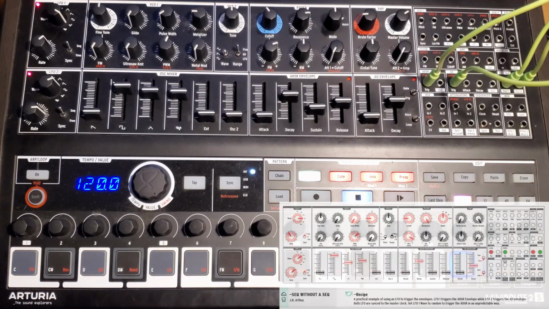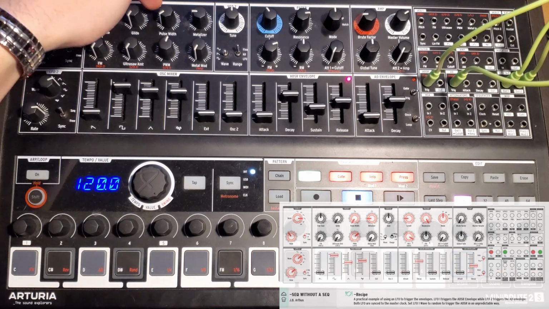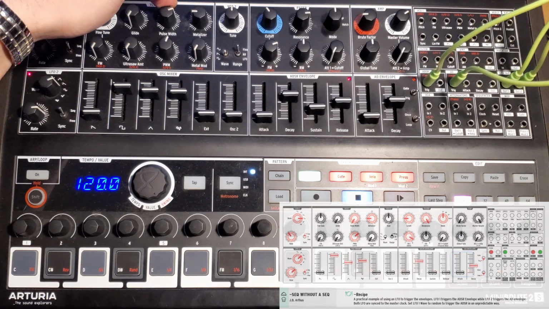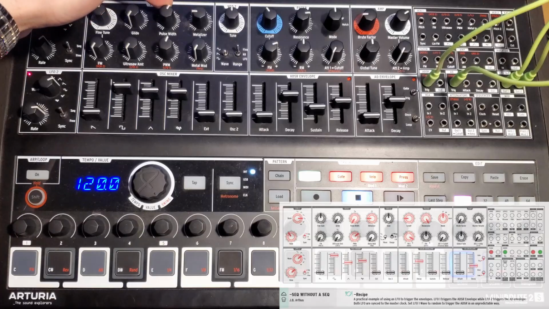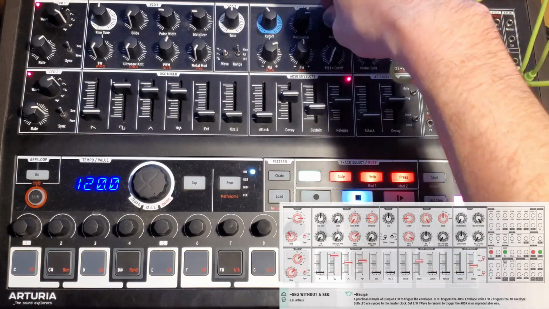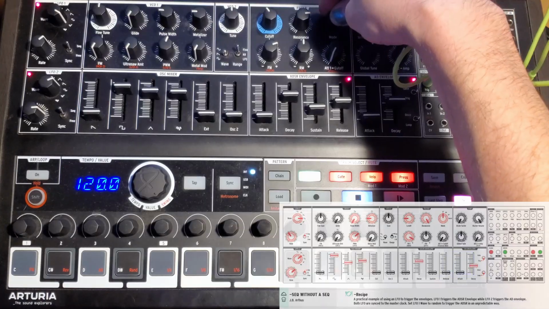So if you notice in the cookbook, something like the pulse width is turned all the way down, but the knob is red. That's because we're using that to sort of tune the timbre of the synth. Same thing with the mode for the filter, right?